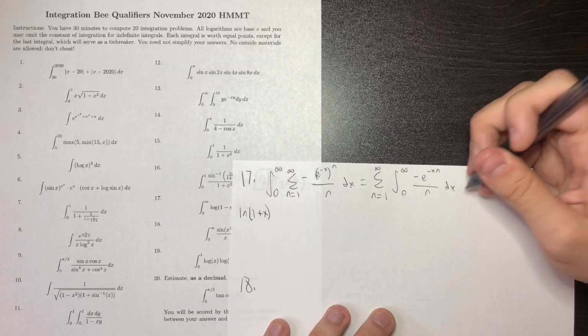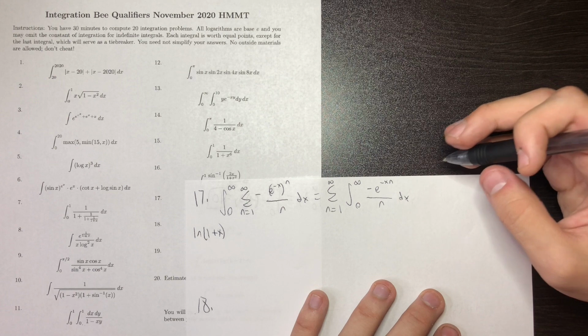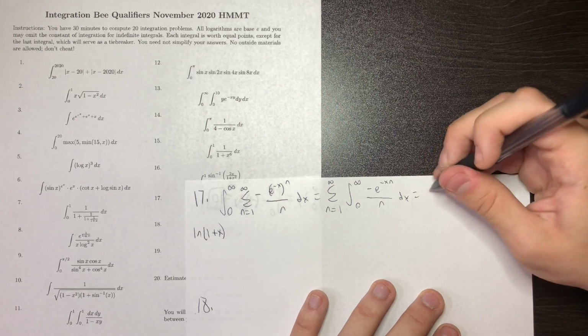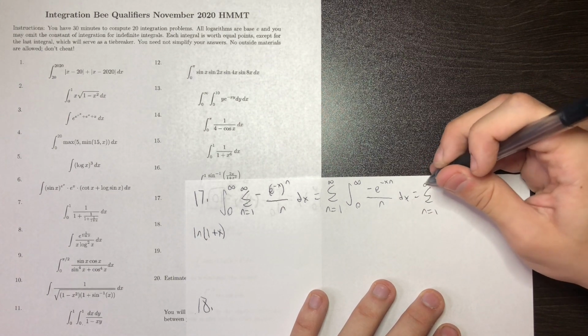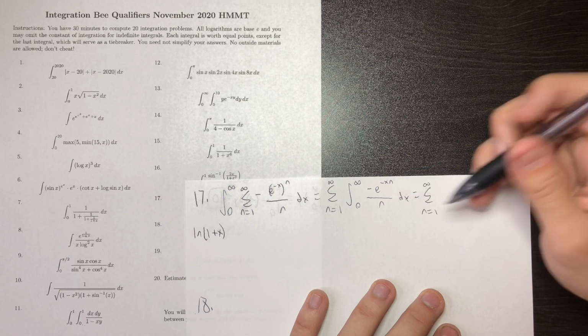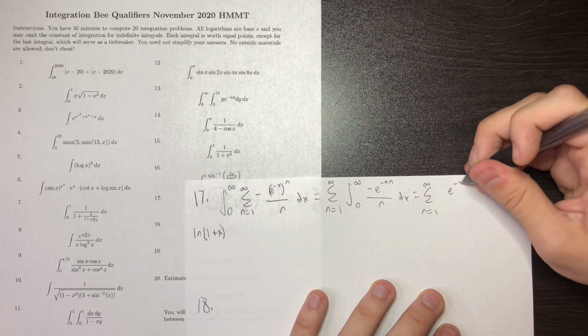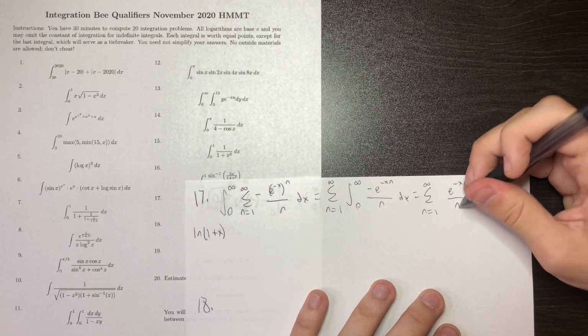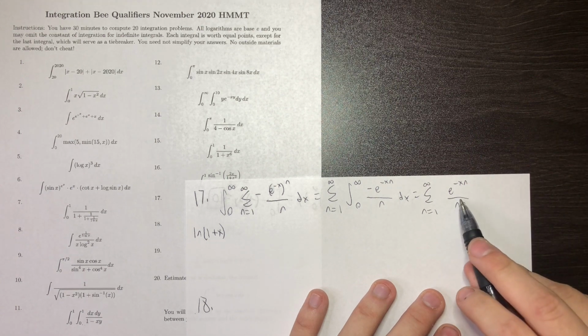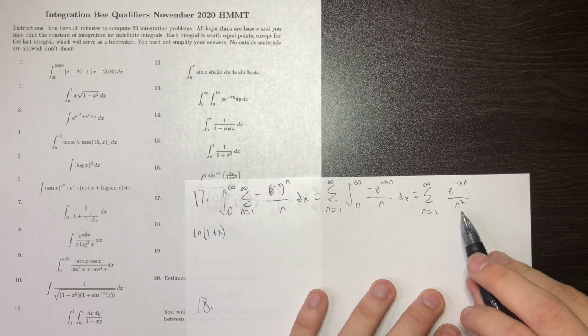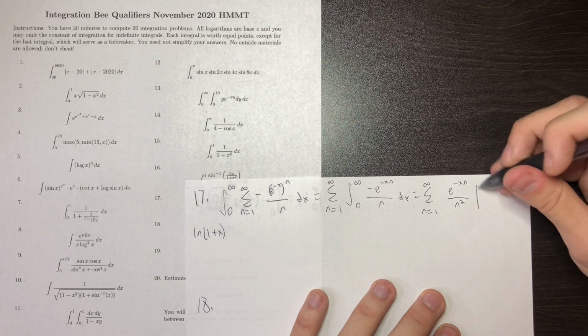So integrating with respect to x, this is going to become the sum from n equals 1 to infinity. Okay, now integrating with respect to x, we're going to get an e to the negative xn over n squared. Now let's check to see if we did that work right. If you take the derivative of this, we're going to have a negative n in front, which should give us what we want. Now from 0 to infinity.